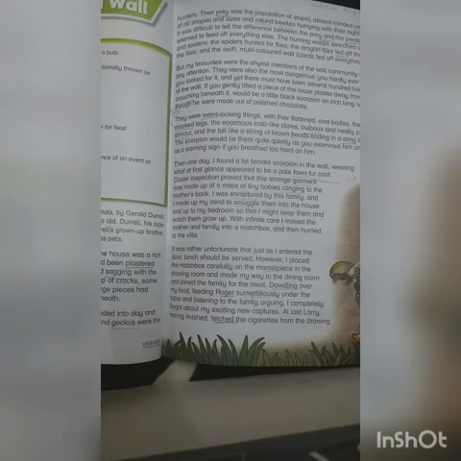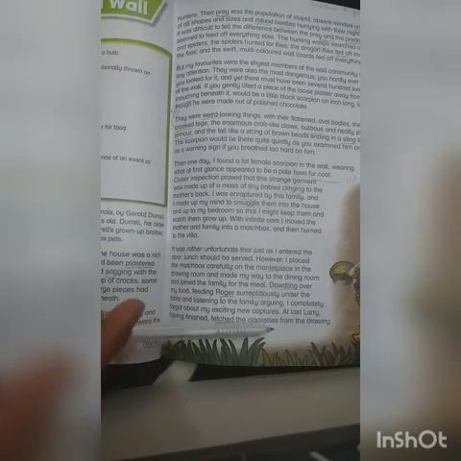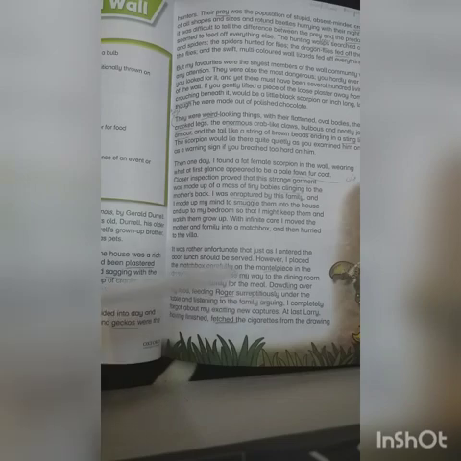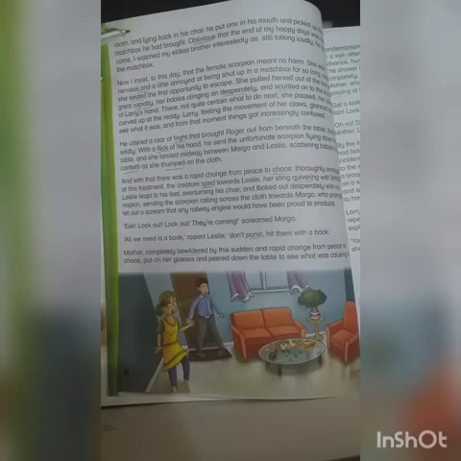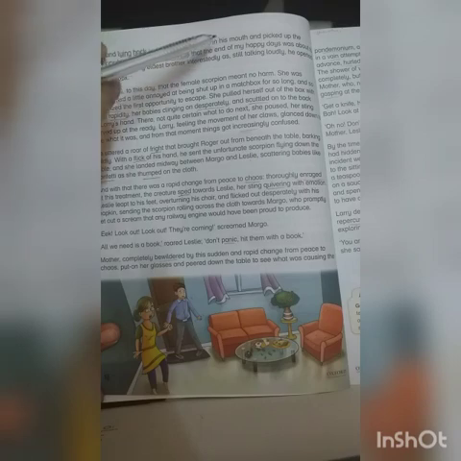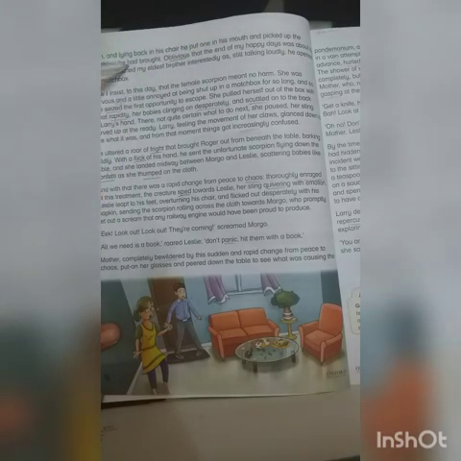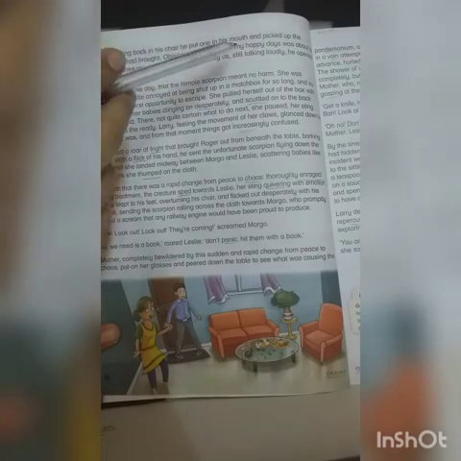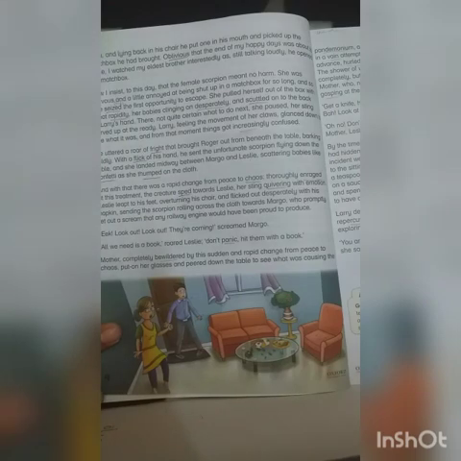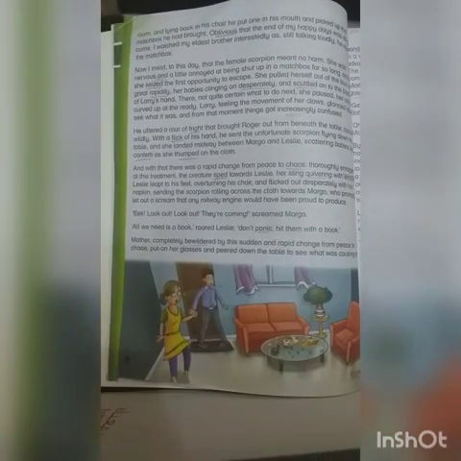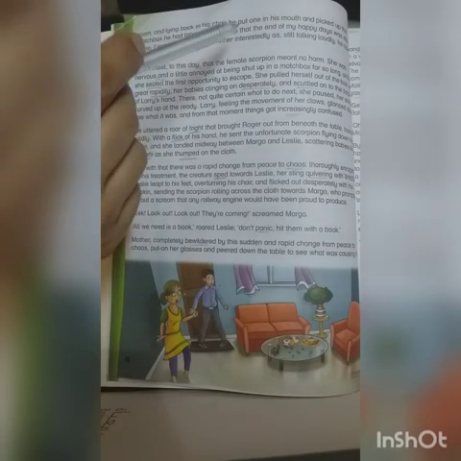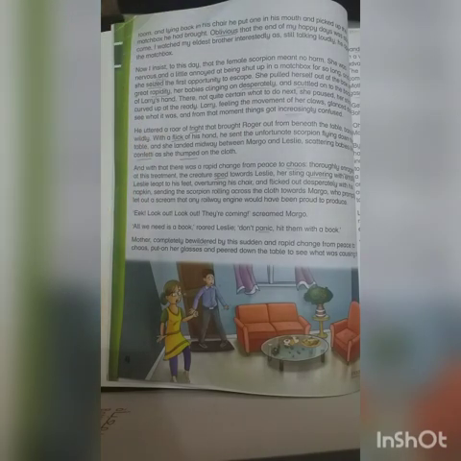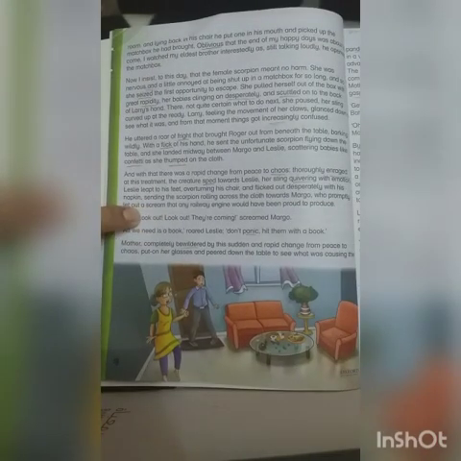Okay. Here we finished reading yesterday, at the second last line. At last, Larry, who was the writer's brother, having fetched the cigarettes from the drawing room, and lying back on his chair, put one in his mouth and picked up the matchbox he had brought, oblivious that the end of my happy days was about to come. Underline the word oblivious. Oblivious means unaware. Who was oblivious? His brother was oblivious that the end of happy days was about to come.